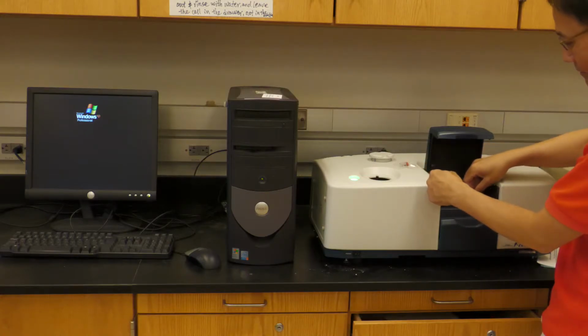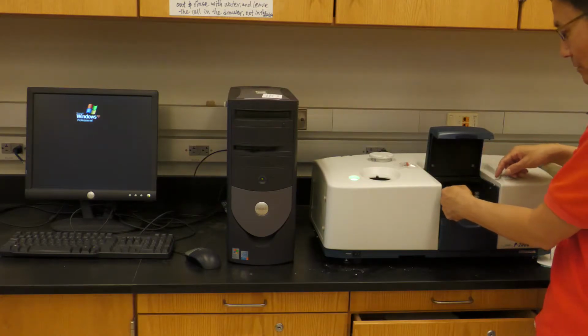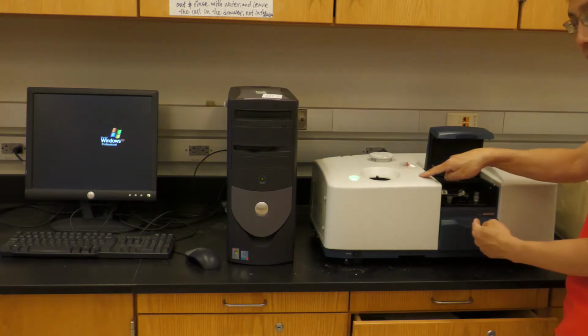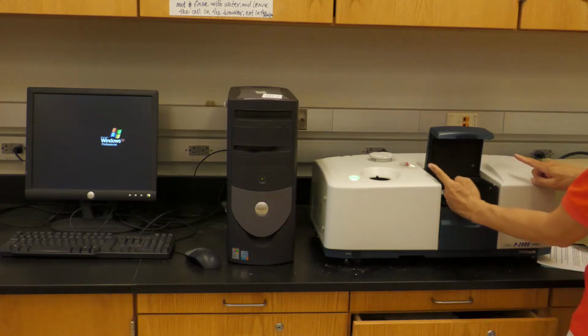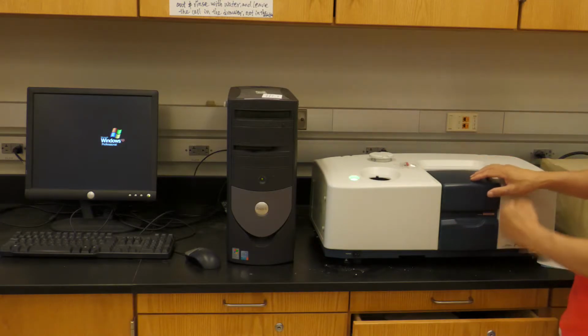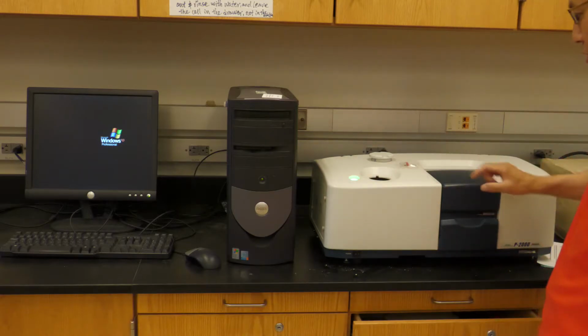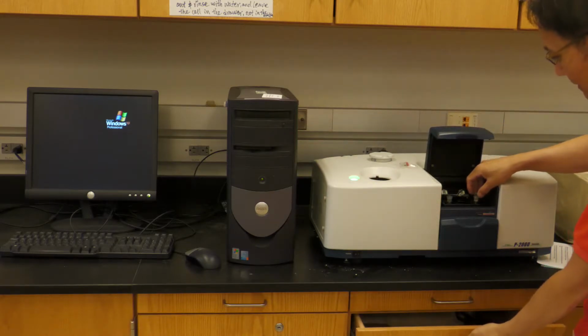Then the light goes through here. After they go through the chemicals, they will change the angle. They measure the relative angle change between before and after. Then they will send this signal to the computer to record the angle change. That is a general idea of this experiment.